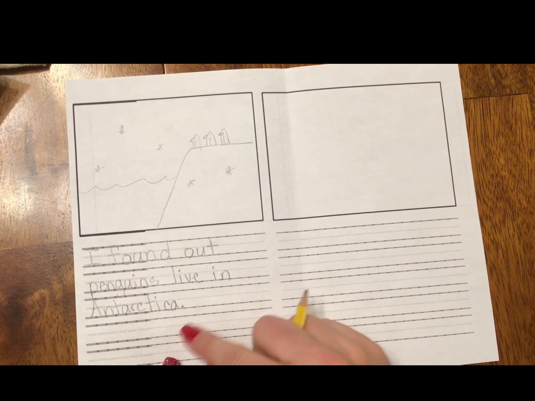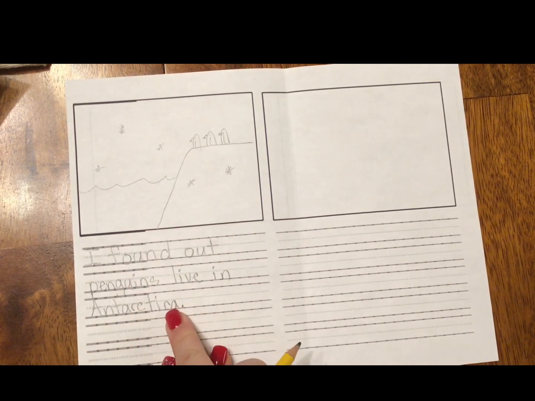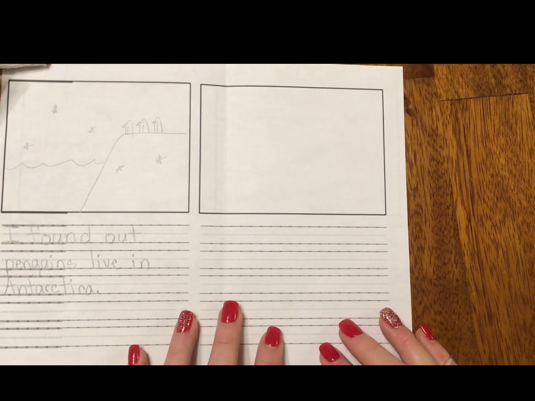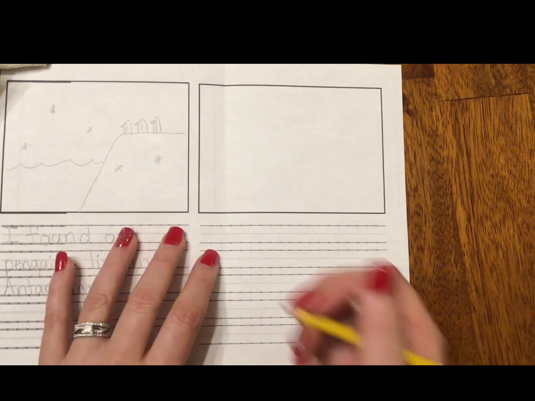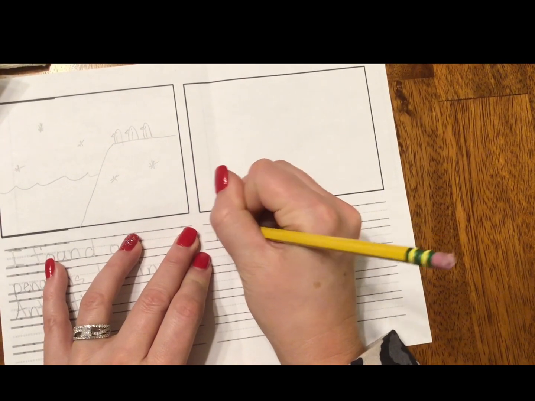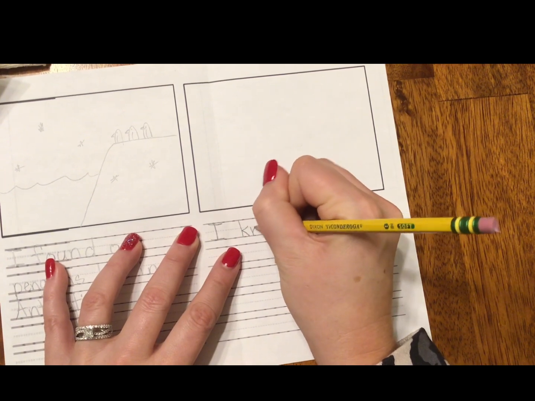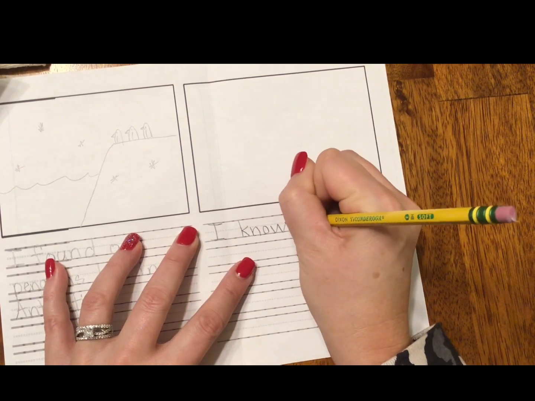Now that you've drawn your picture to match your fact and you've finished this sentence, we're going to go on to the next. So I found out, I know. Just like in sharing. What's something we know?